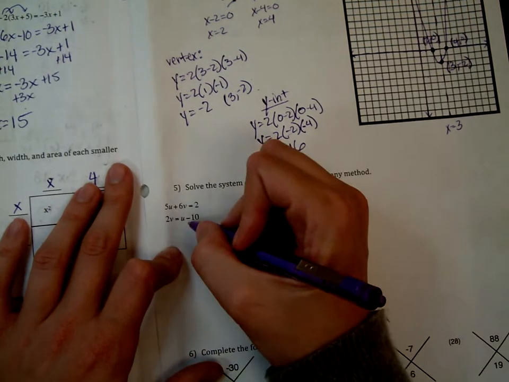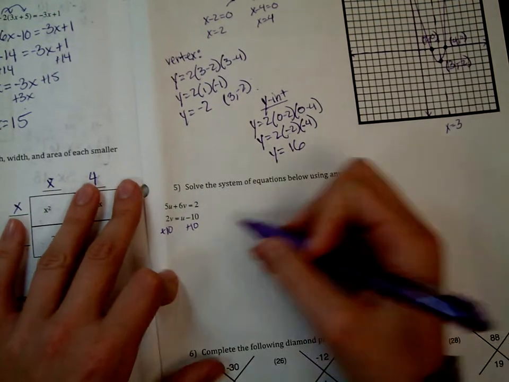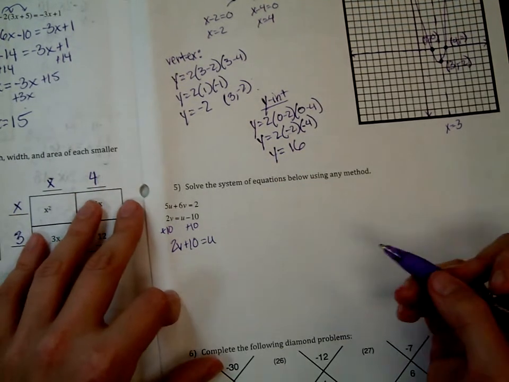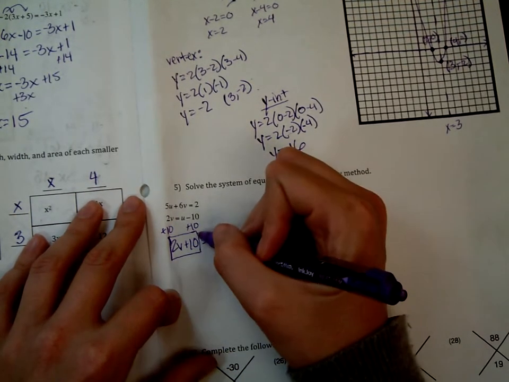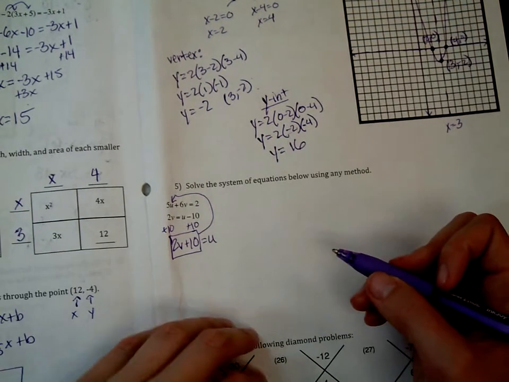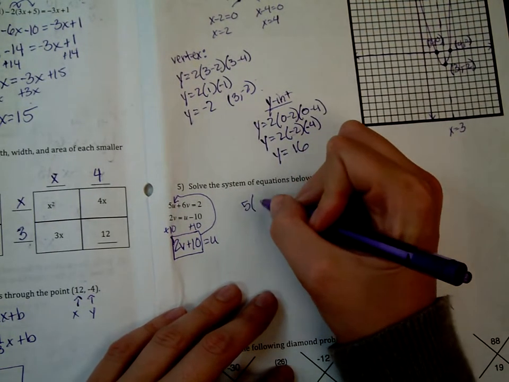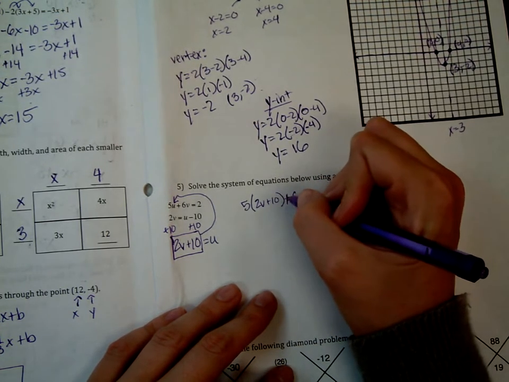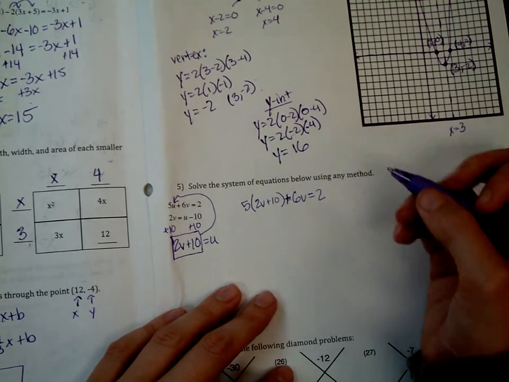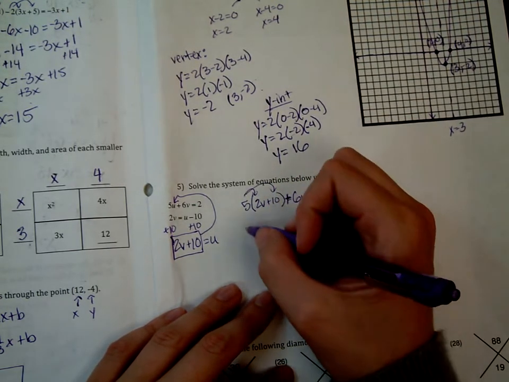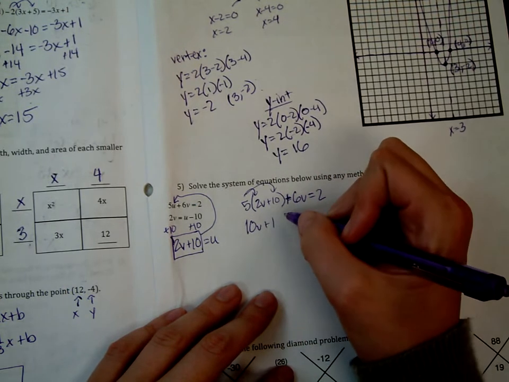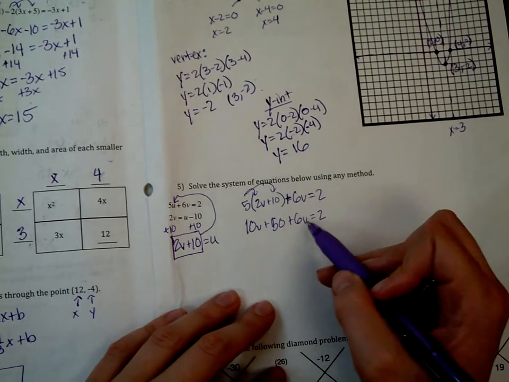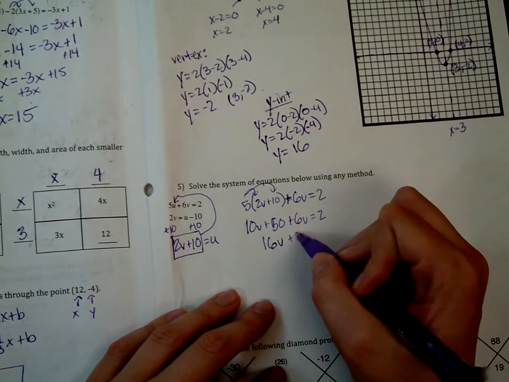So I'm going to add 10 to both sides of this equation, and so I get 2v plus 10 equals u. Now I can substitute this in for u. So we get 5 times (2v plus 10) plus 6v equals 2. I'll distribute the 5. 10v plus 50 plus 6v equals 2. 10v plus 6v would be 16v plus 50 equals 2.